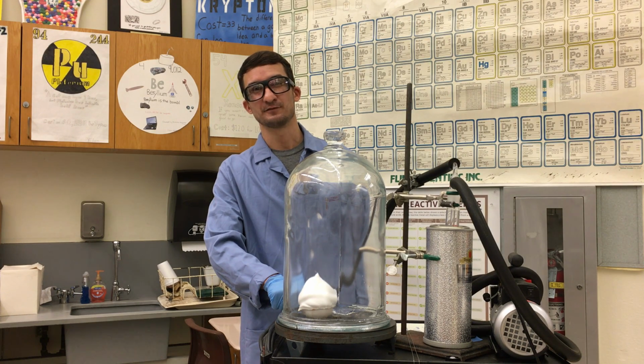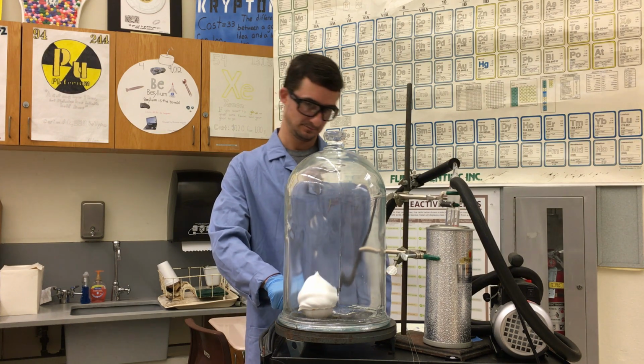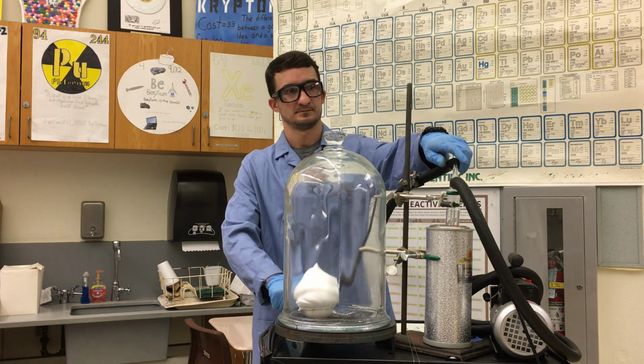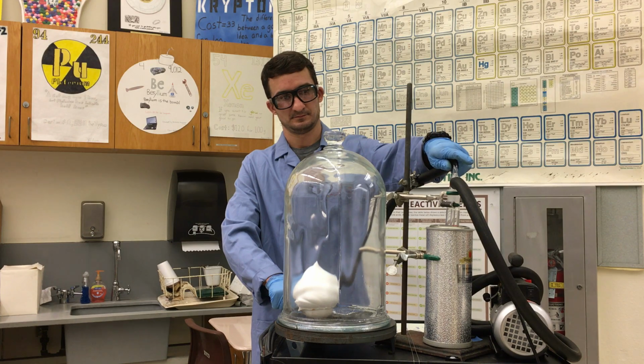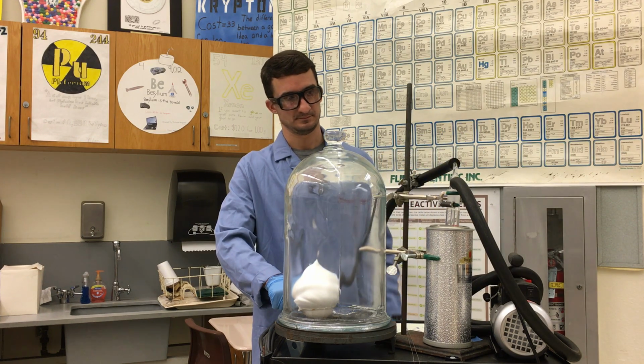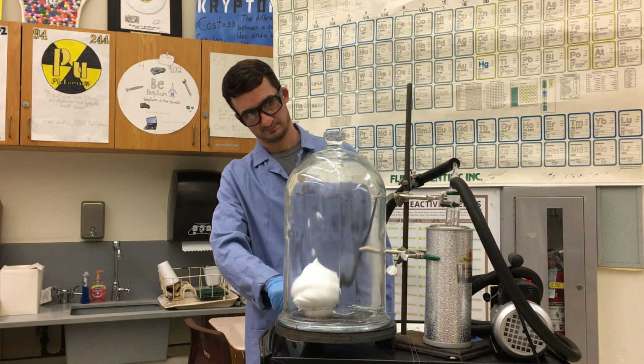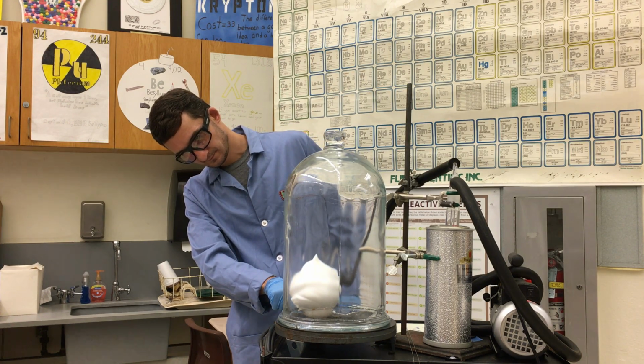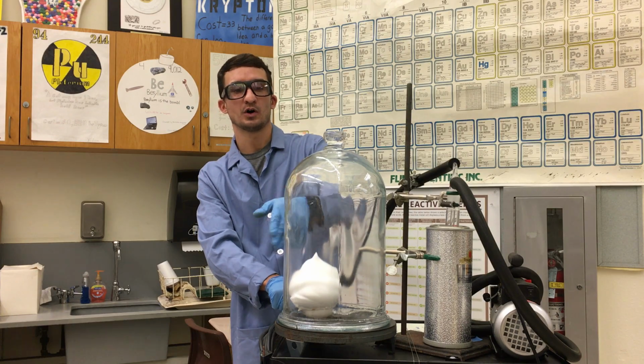Look at the change in the volume of the shaving cream. It's actually touching the wall now.